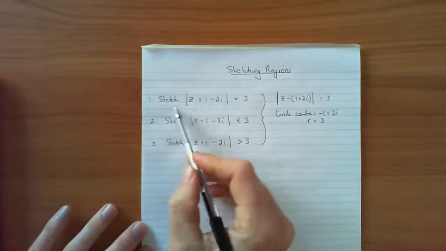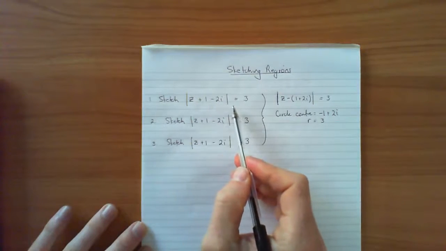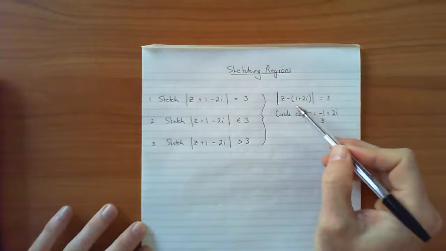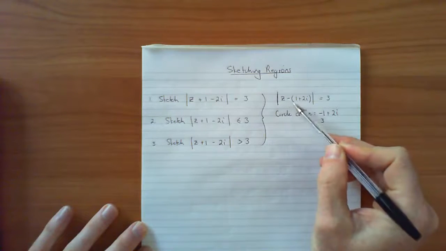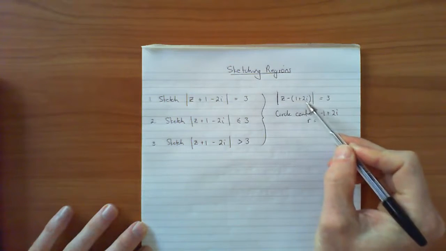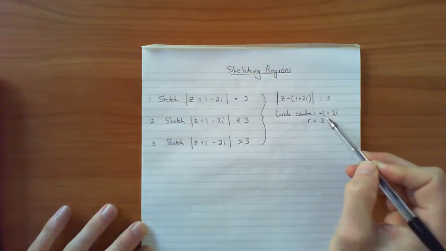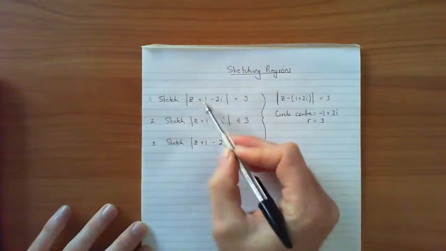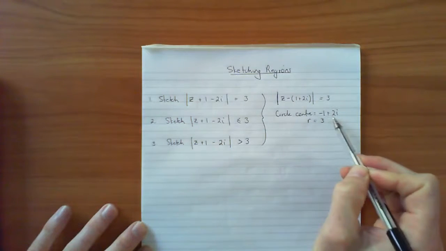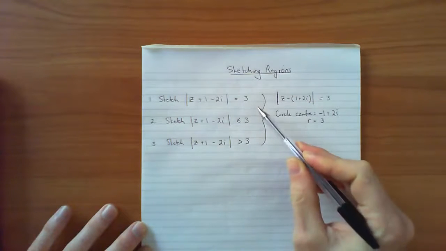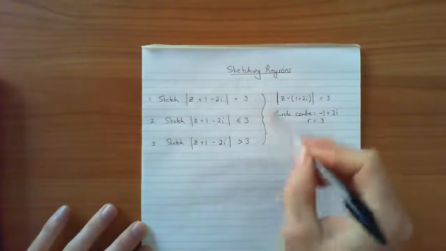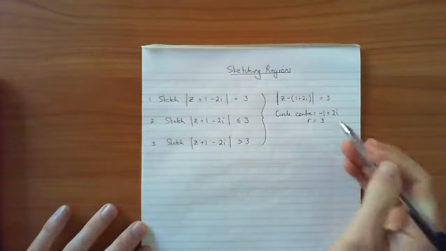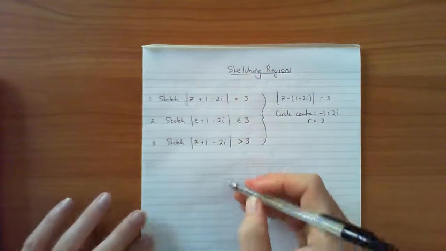So the first example is sketch |z + 1 - 2i| = 3. From our last section, we know that this is a circle. Put it in standard form, so it's |z - z1|. And we know then that the center of the circle is that z1, which is negative 1 plus 2i. Notice it's the opposite of that. Negative 1 plus 2i is the center, and we've got a radius of 3. So for all of these three questions, they're all going to be about circles. Center there, radius 3. So let's quickly draw that.